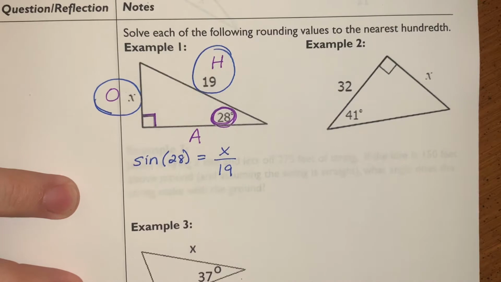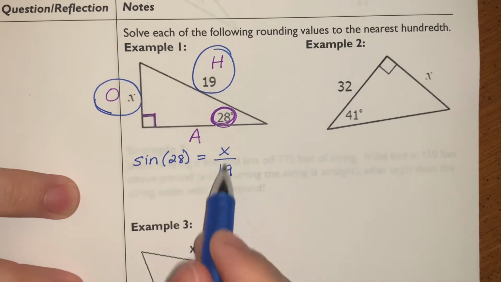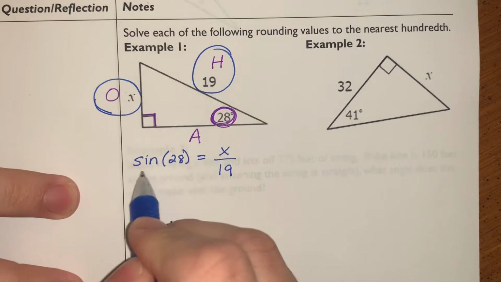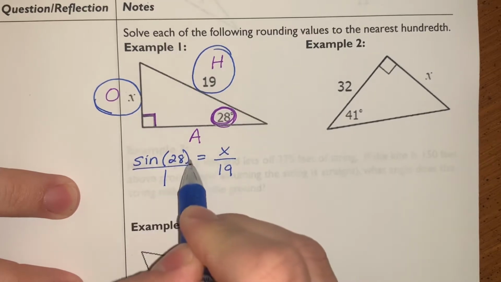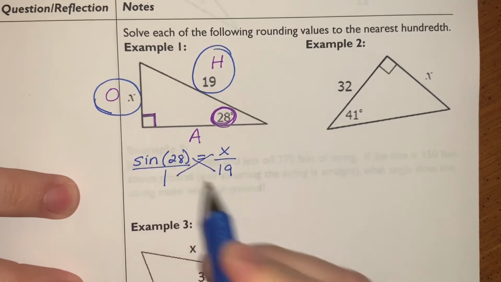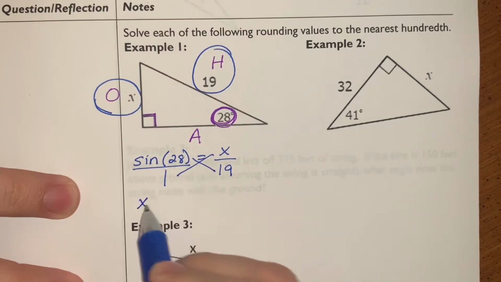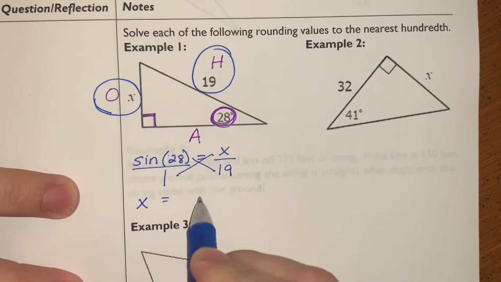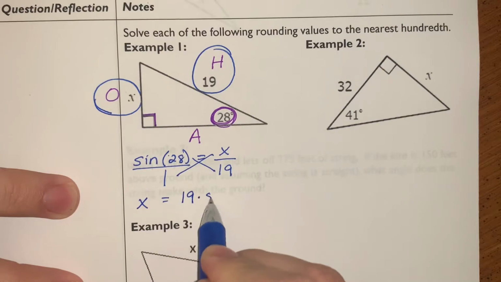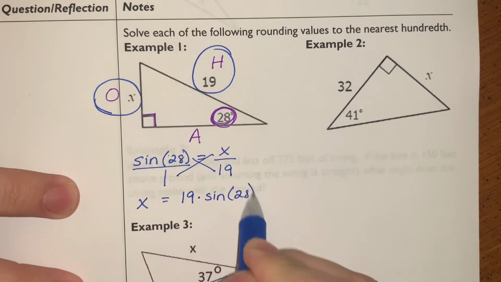Okay? And now it's just a matter of solving for x. So I'm going to put this over 1, and then I'm just going to cross multiply. So cross multiply, I have x times 1 is x. Sine of 28 times 19, well, that's going to be 19 times sine of 28, right?